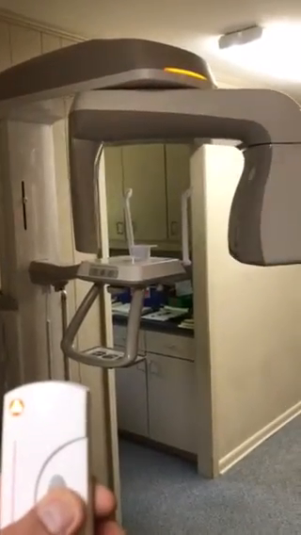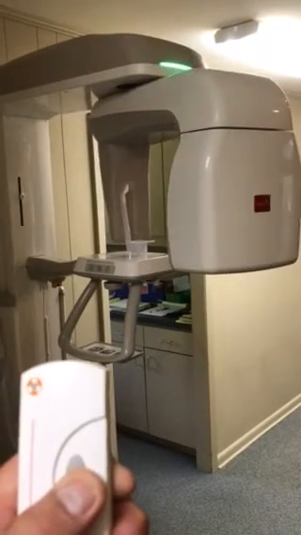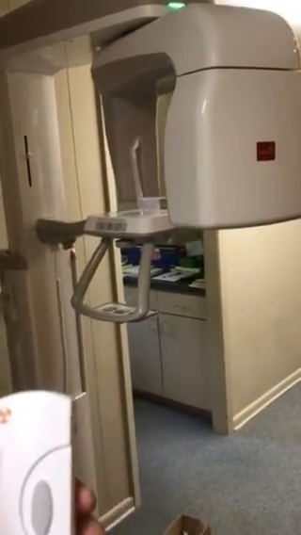Please close your eyes. The screen will turn blue and it will tell you to hold down the exposure button. So you take the exposure switch that's on the wall here and you back out of the way and you press the button and it's going to start taking an x-ray. You'll notice the light up top turn from green to orange. That lets you know that it is radiating. Image capturing is complete. Okay, image is complete.